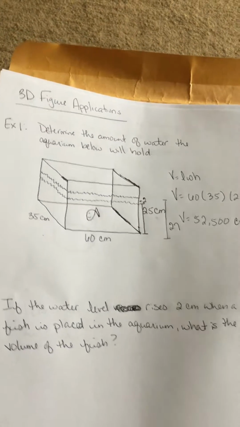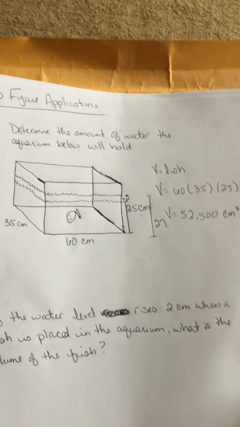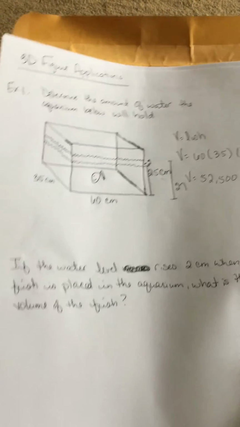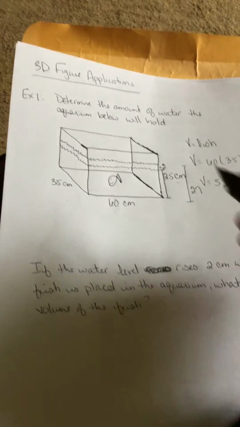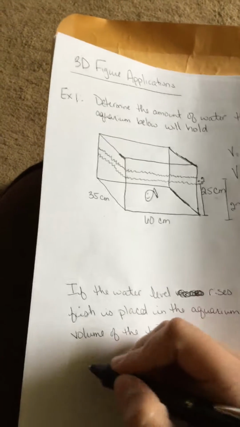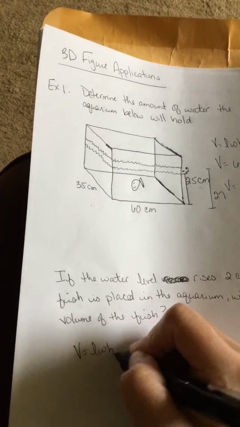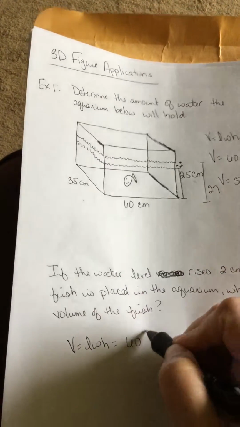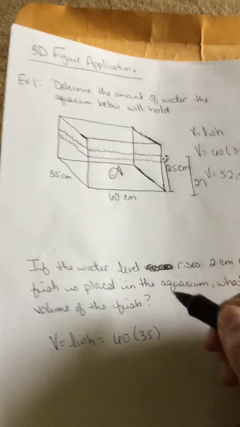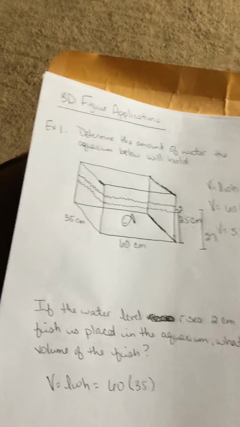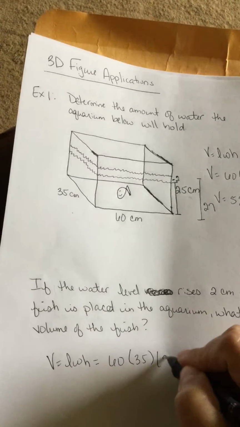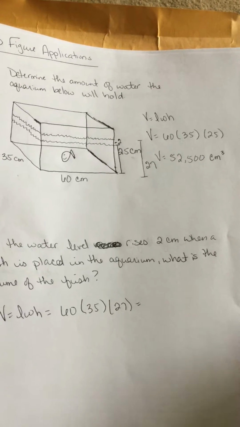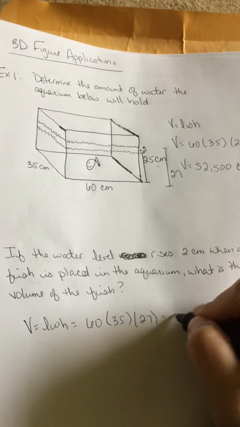So there's a couple ways to do this. What we can do is we can find the volume of the water, so how much the tank will hold, using 27 as the height. So it's still length times width times height, so we would have 60, because that didn't change, times 35, that did not change, times the new height of 27, which is equal to 56,700.